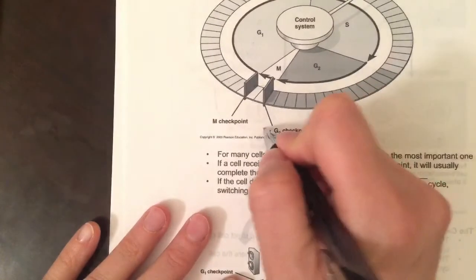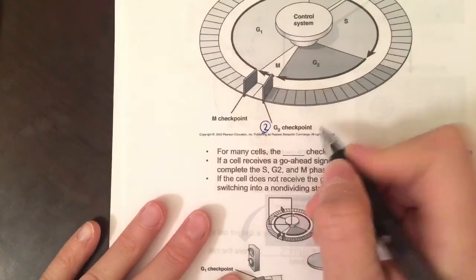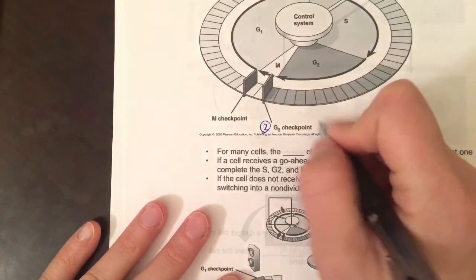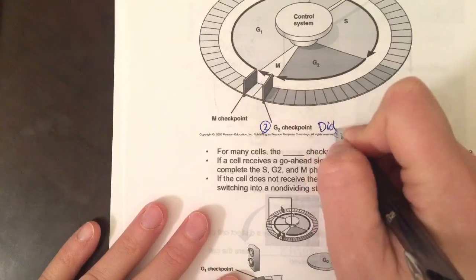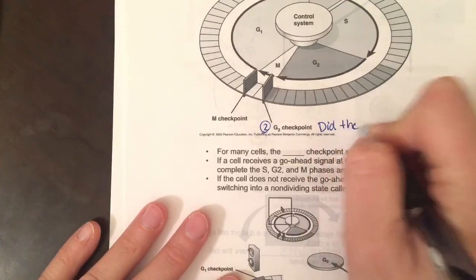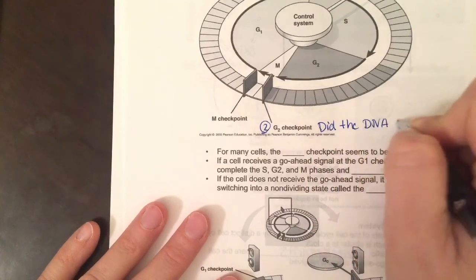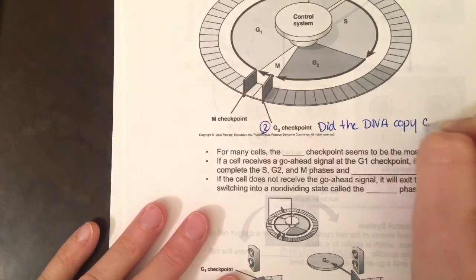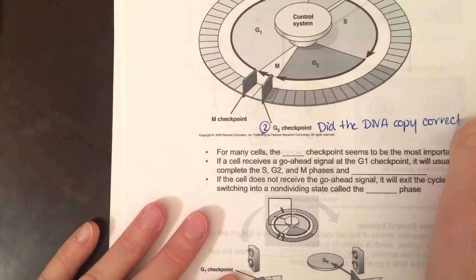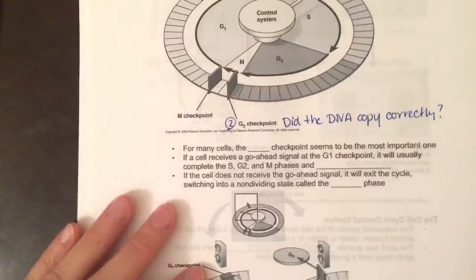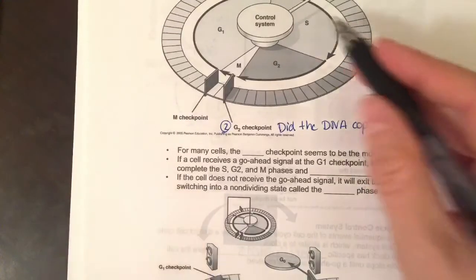So the second one is this G2 checkpoint. One of the things that it checks for is, did the DNA copy correctly? And did it copy at all? If it didn't, then something's wrong with the cell.